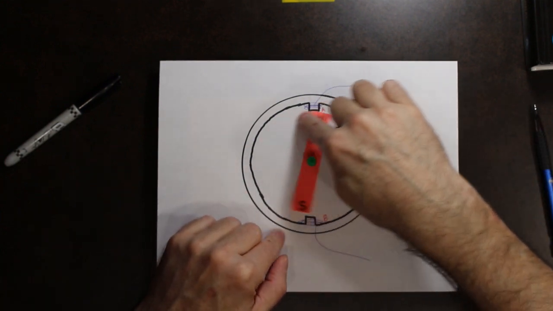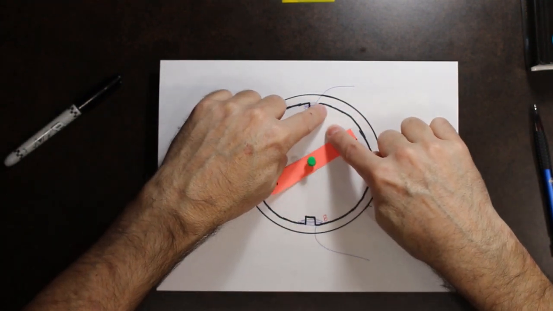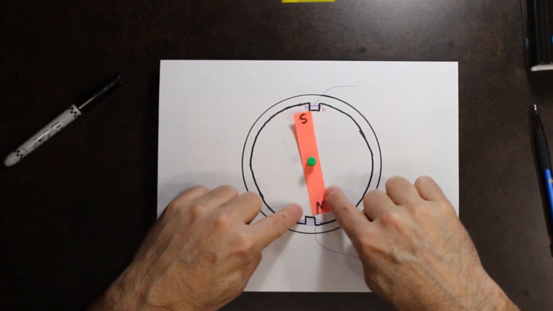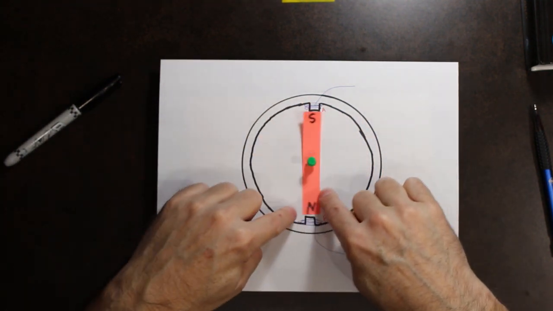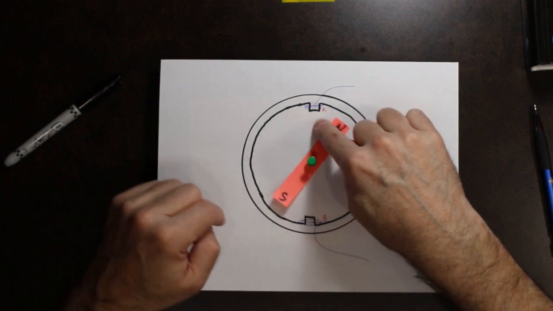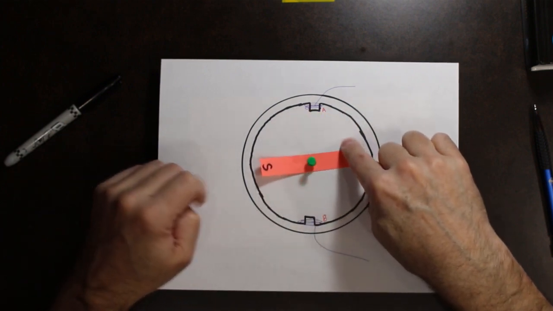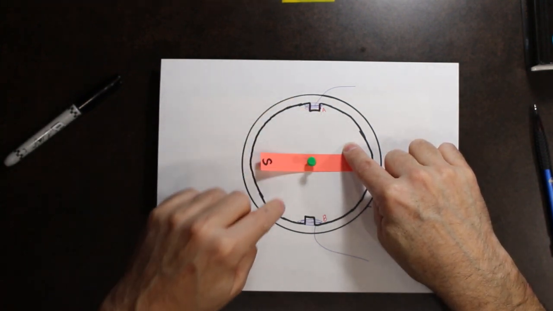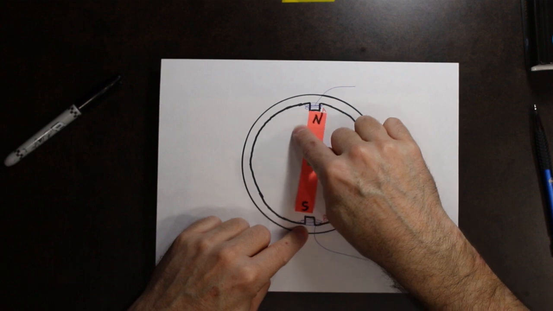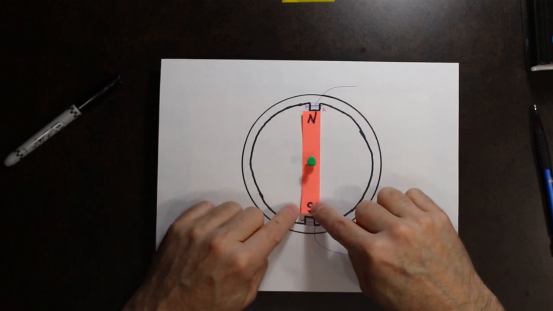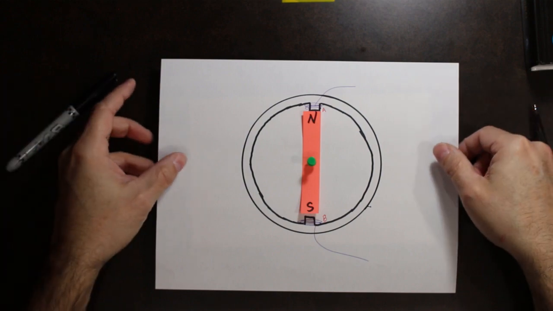So as we spin this around like so, we're building up electrons over here, then they're dying off, then we're building them up over here, then they're dying off, and they're building them up over here, dying off, etc. And as we go around, we are actually causing electrons to move in one direction and then electrons to move in the opposite direction. So as Superman spins this around, the electrons in those wires are actually moving.